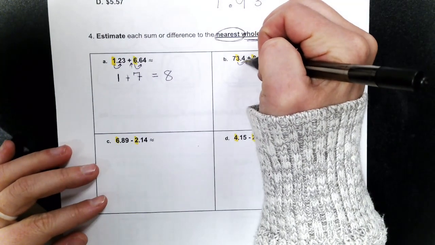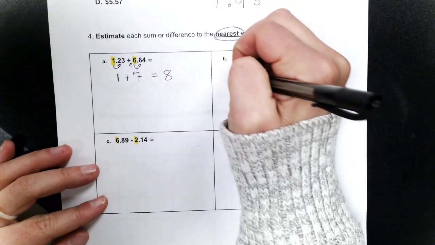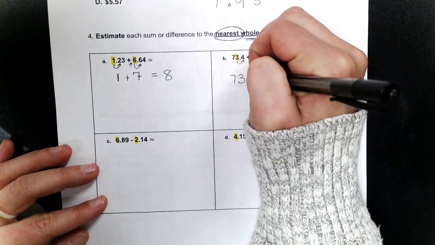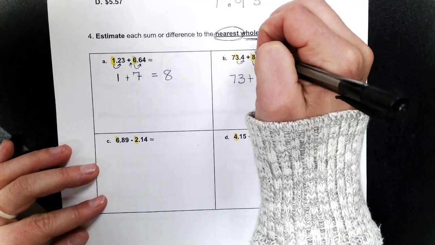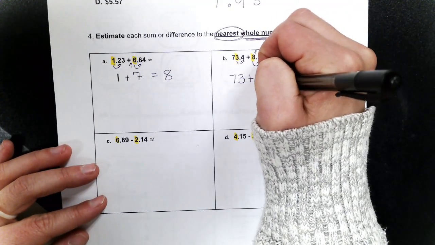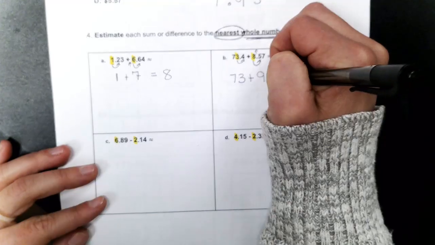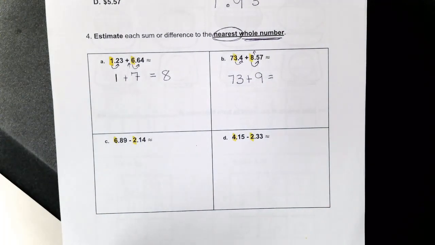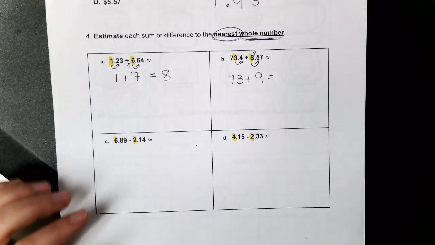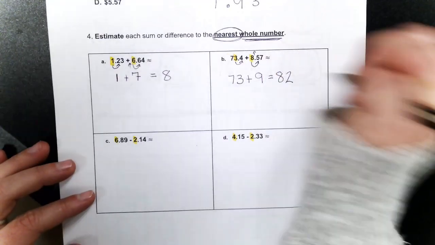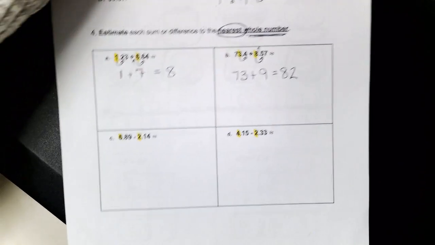This 4 makes this 3 stay the same. This is 73. This 5 is going to make this 8 go up in value. It's actually going to go up to a 9. 73 plus 9 is 82. Going on to the next one.